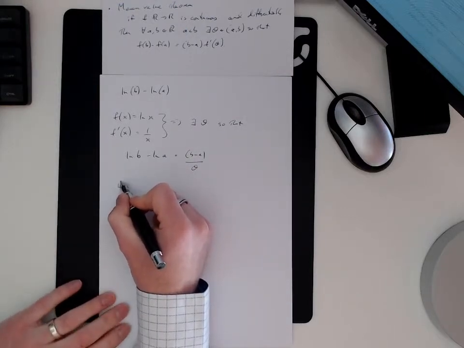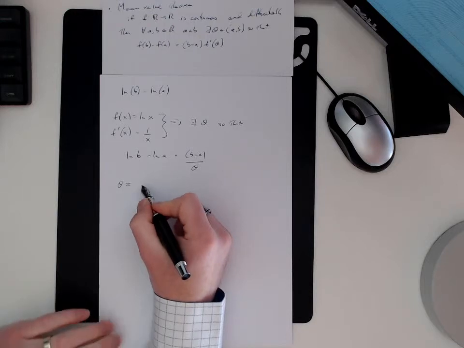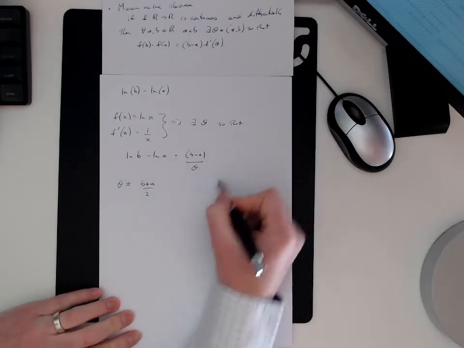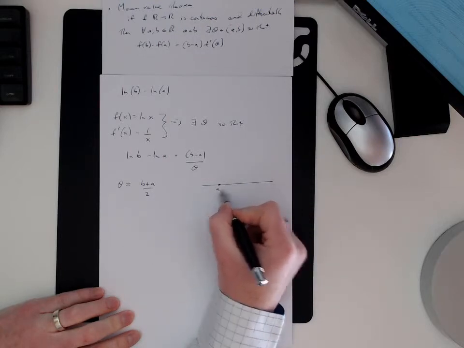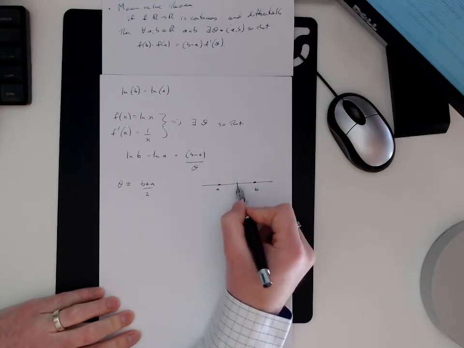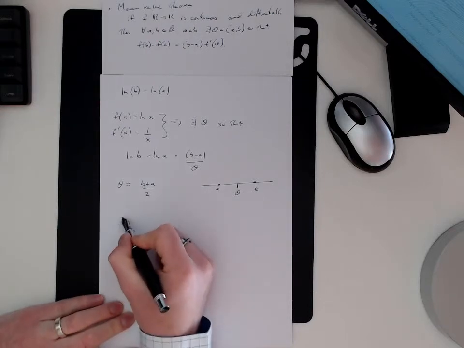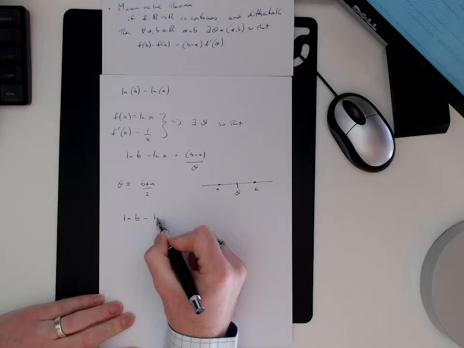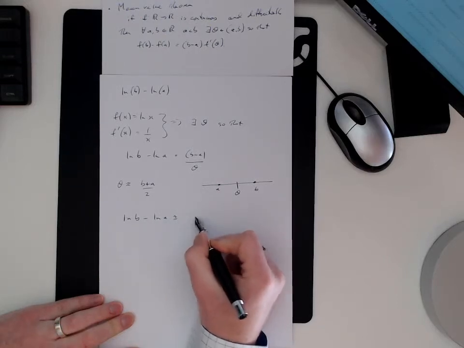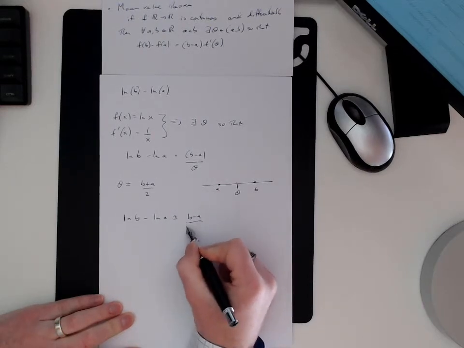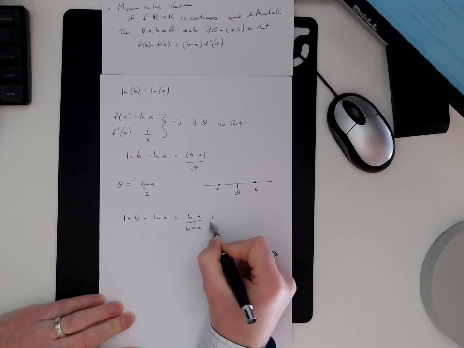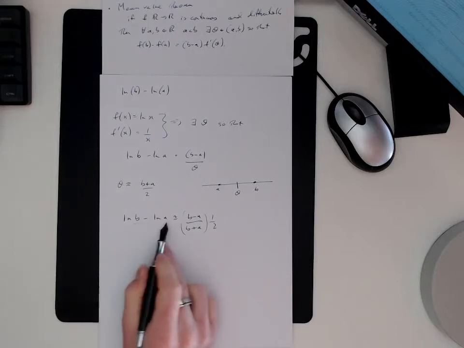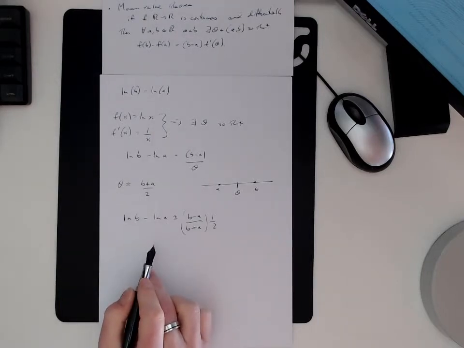Well, one guess for it would be to use the midpoint, in which case theta is equal to b plus a over 2, right? We have the real line, there's my a, there's my b, and there's my theta in between. So this gives an approximation: the log of b minus the log of a is approximately equal to b minus a over (b plus a)/2.